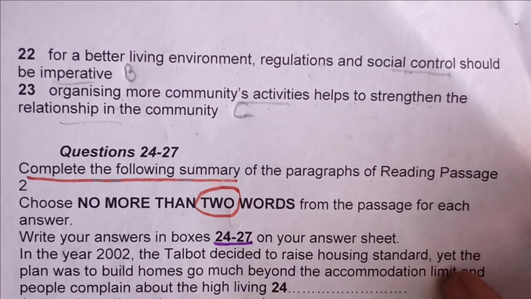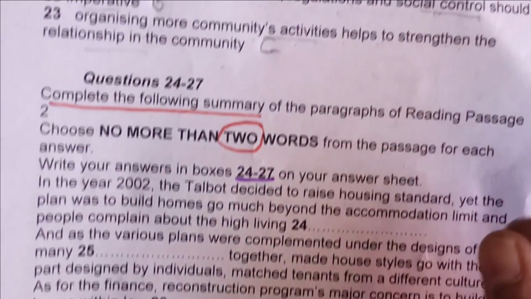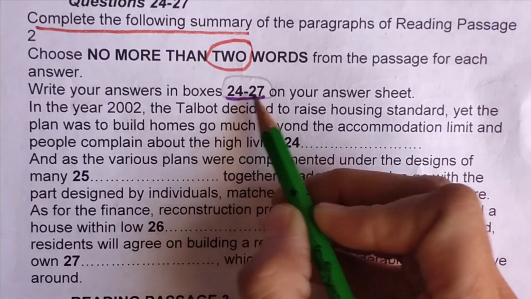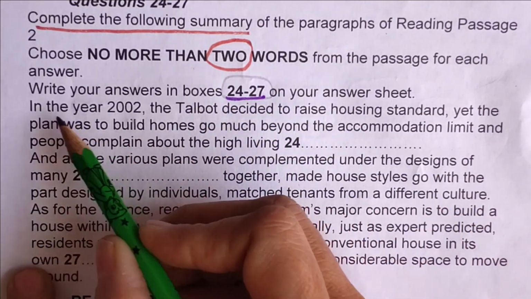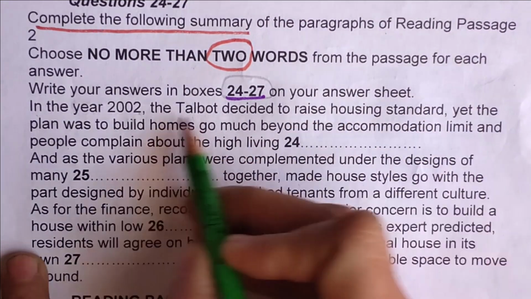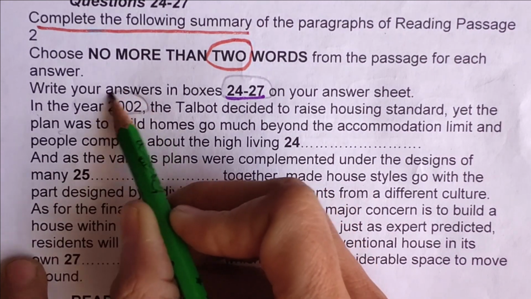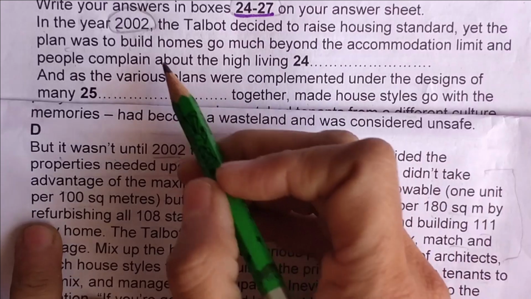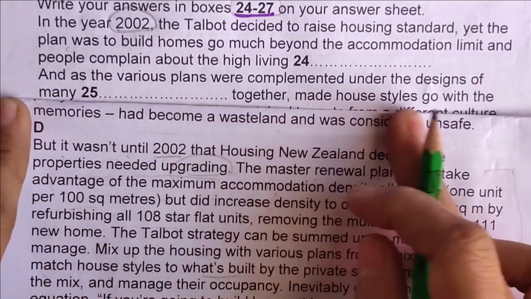Now let's move on to the no more than two words questions. We have questions 24 to 27. In the year 2002, the Talbot decided to raise housing standard, yet the plan was in 2002. This is my clue word. So 2002 is in D paragraph. Let's read it.